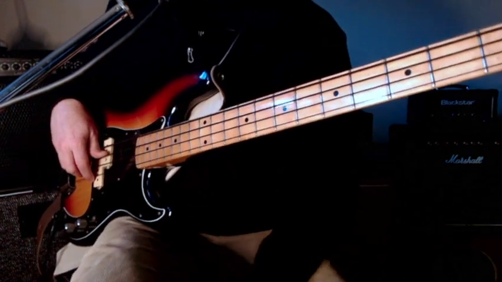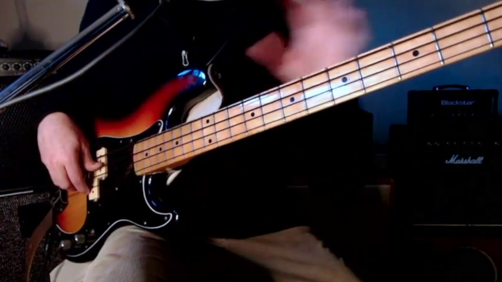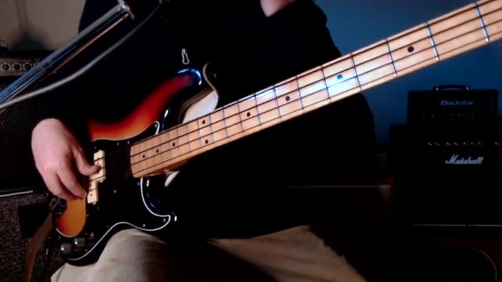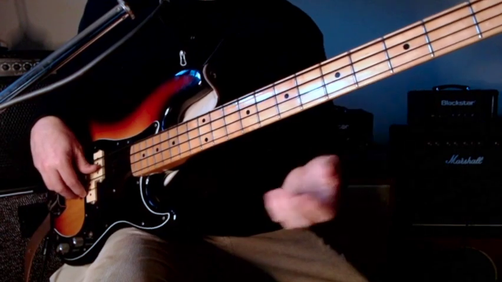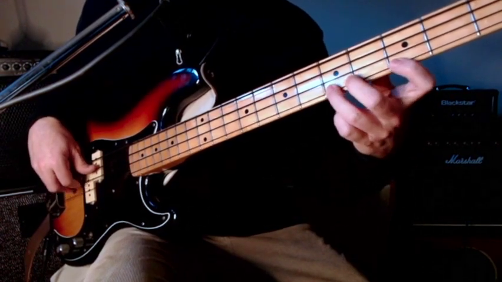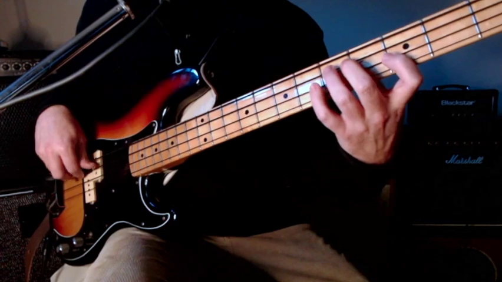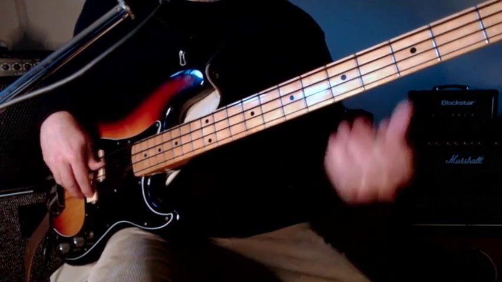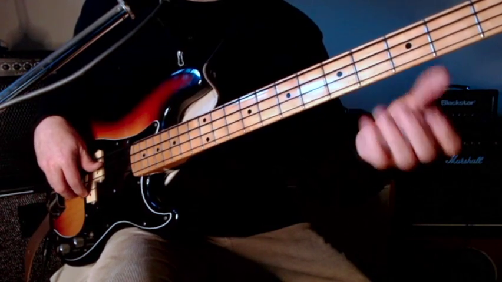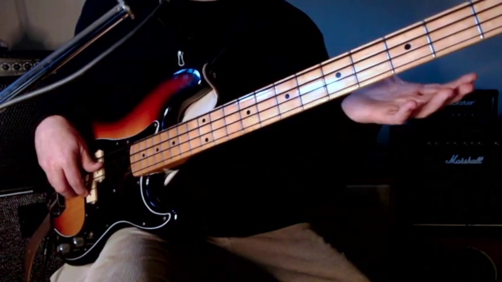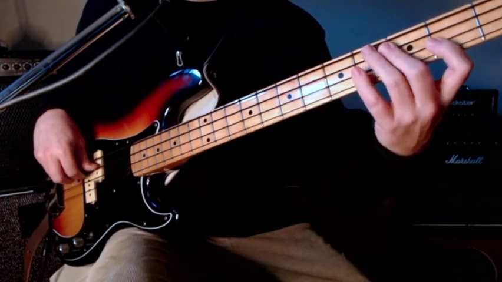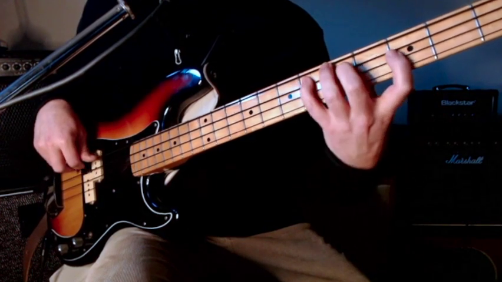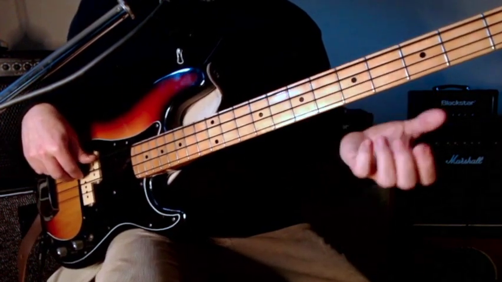Okay, so we're going to use that same pattern and just descend, and what we get is interesting. If you know your modes, you'll recognize this pattern. So you get this. Trust me, it's a perfect reflection. You might recognize that pattern.